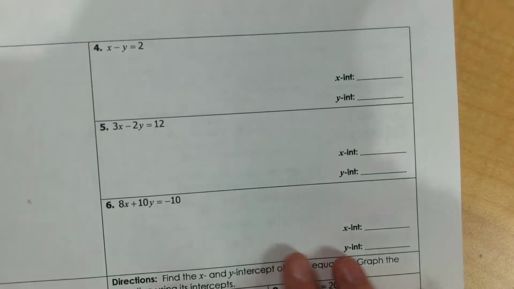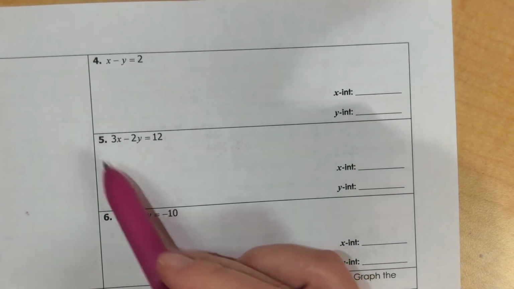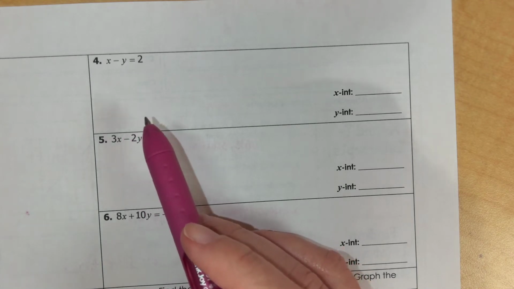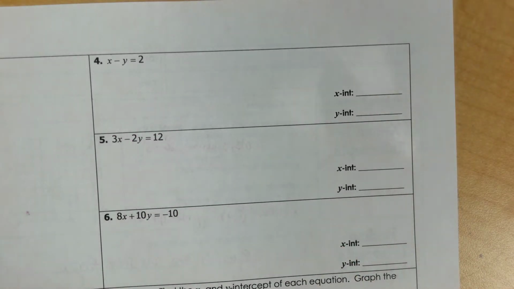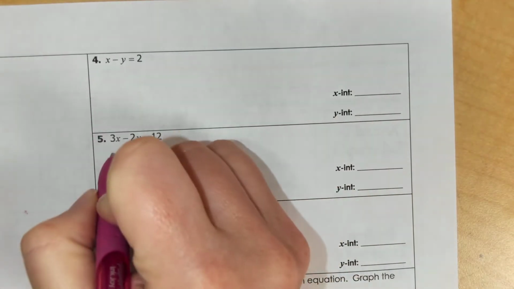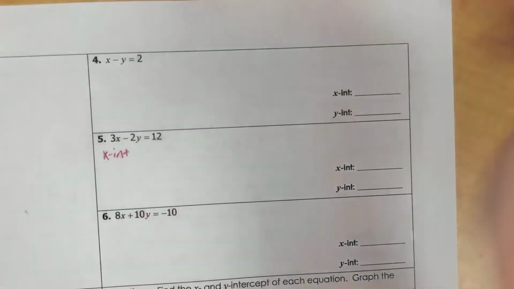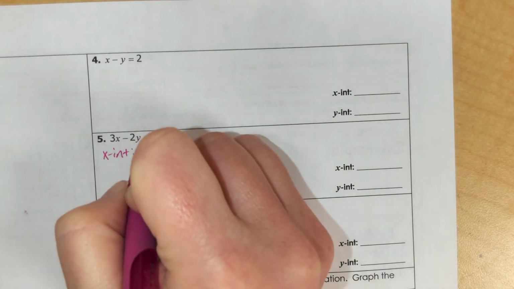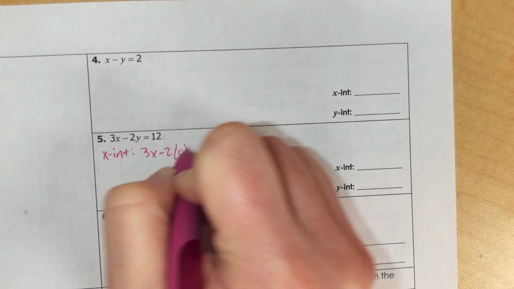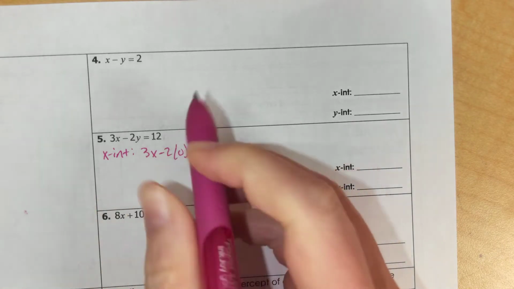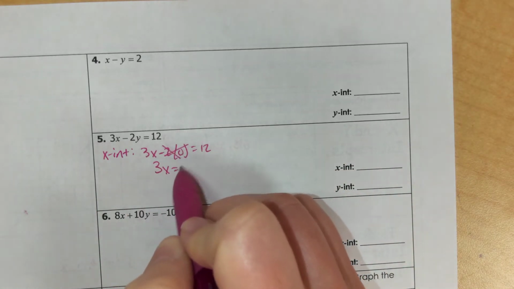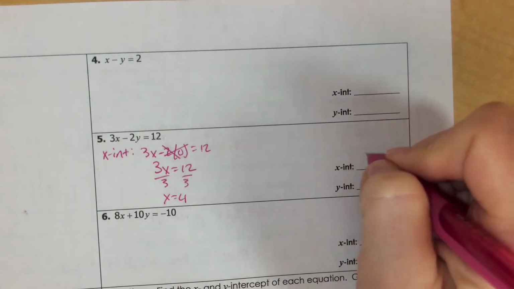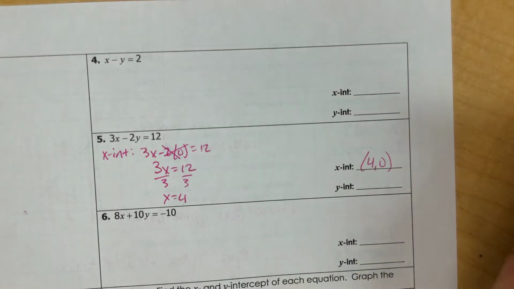So let's give number 5 one more look. These are in standard form. So remember, standard form is nice and simple because we're going to have very easy calculations to do. So first off, to find the x-intercept, I'm going to replace the y with 0. So what happens here is this negative 2 times 0 becomes 0, and we just have 3x is equal to 12. We divide by 3, and x is equal to 4. So 4, comma 0 becomes my x-intercept.